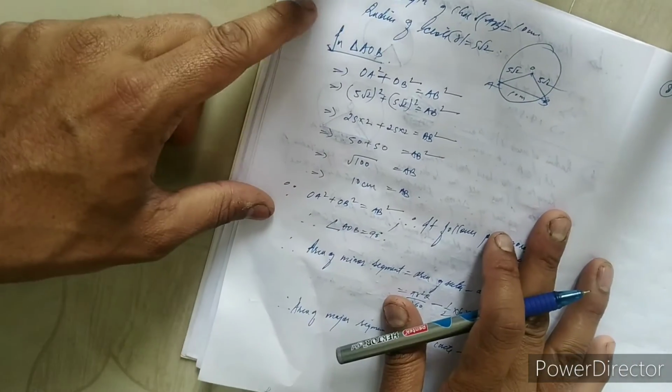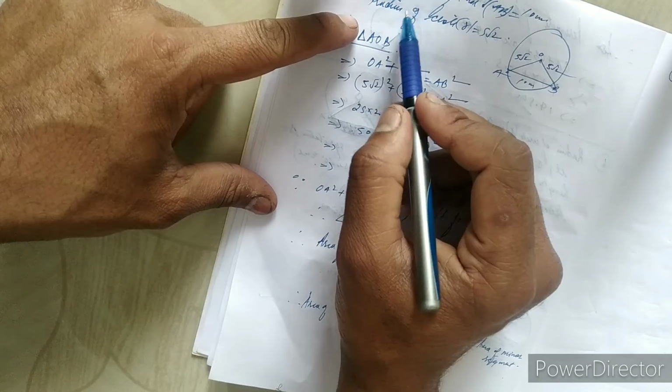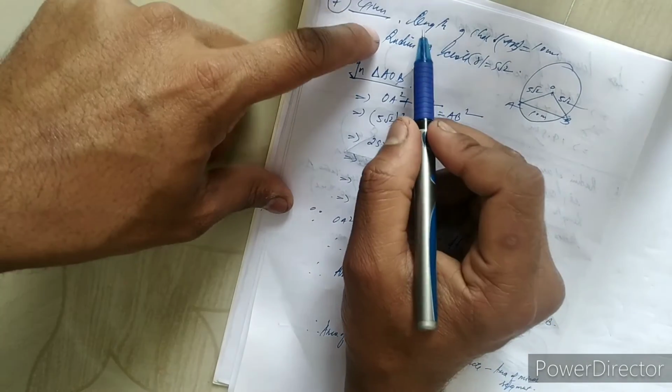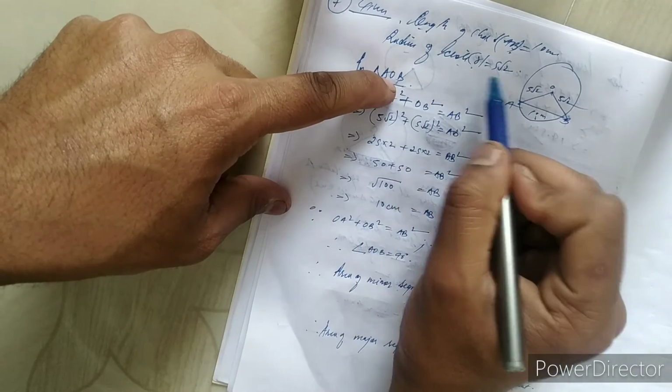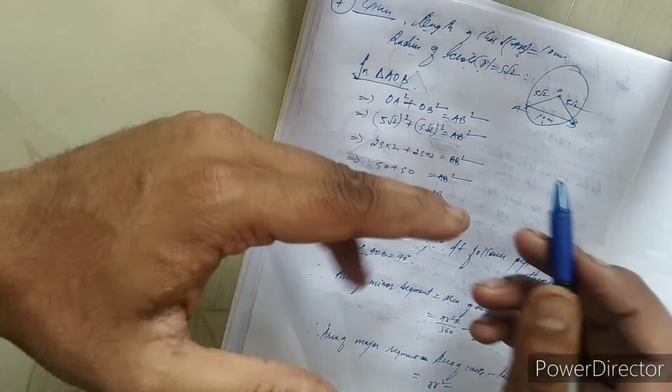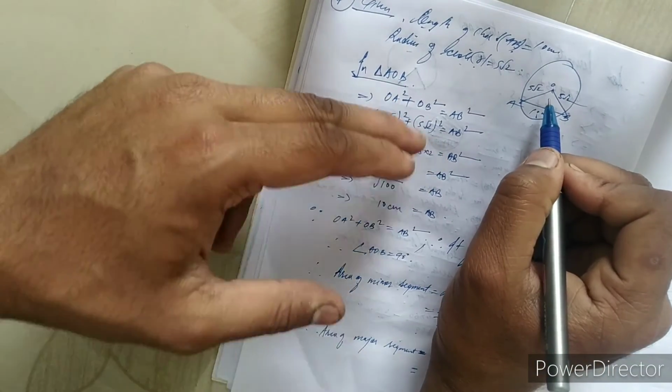Okay, now question number 7. Question number 7 is again the same thing, with only a little difference. The length of the chord is given to be AB equals 10 centimeters. The radius of the circle is 5 root 2. Now one thing you can see here is that your theta is not given.